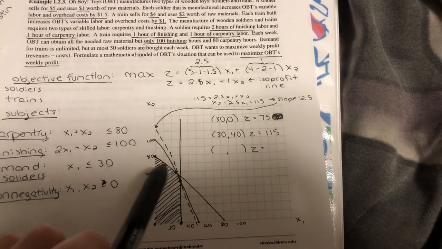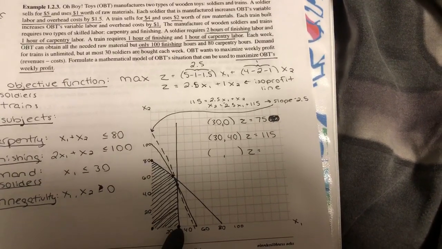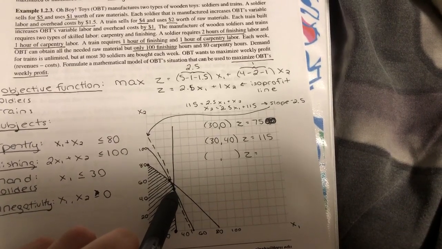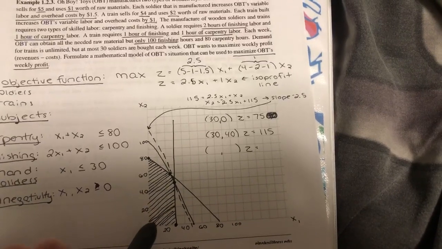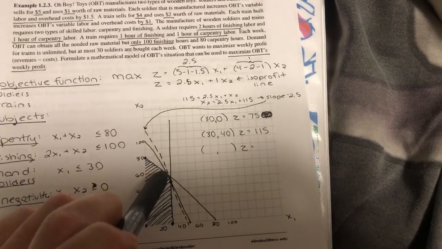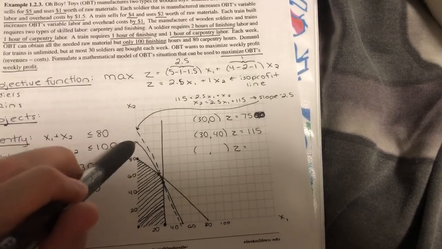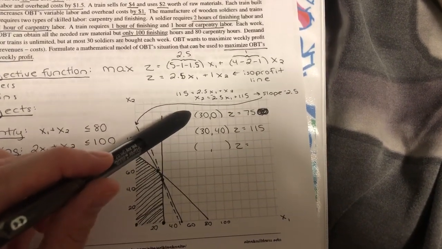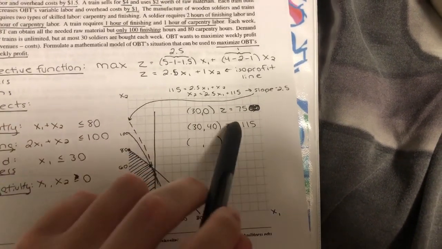Here's our feasible region, and here are our 5 points: 0, 0, 30, 0, 30, I'm going to assume that's 40 there, probably a little off. And then we have our, I'm sorry, I can't read the numbers on my graph, I'm assuming that's 35, 60, and then 0, 80. Plugging in to solve, we figure out that the best profit is at 30, 40, with z equals 115.